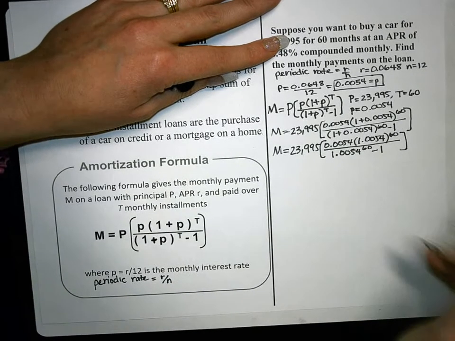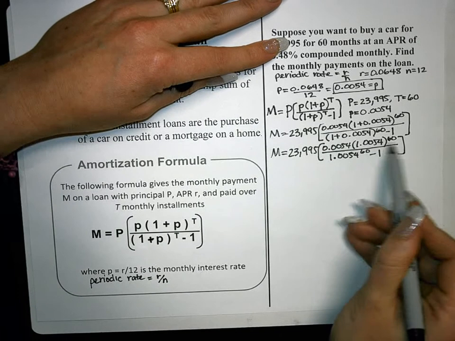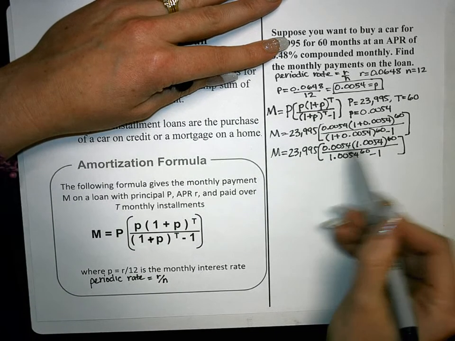At this point we can put this whole top part into our calculator and determine what that is.